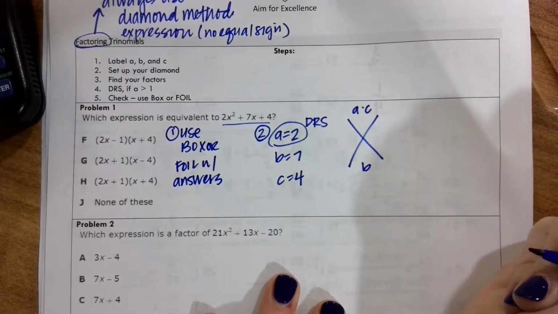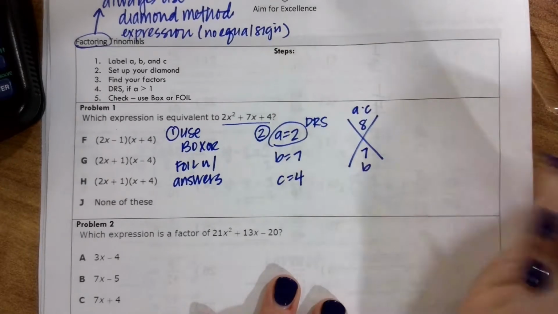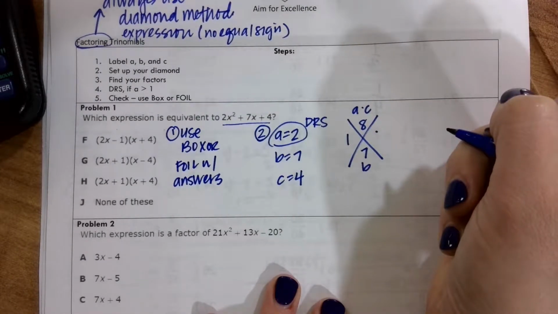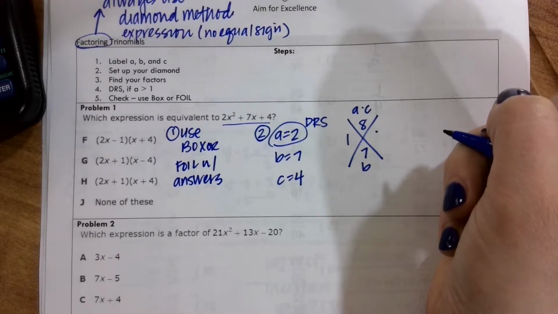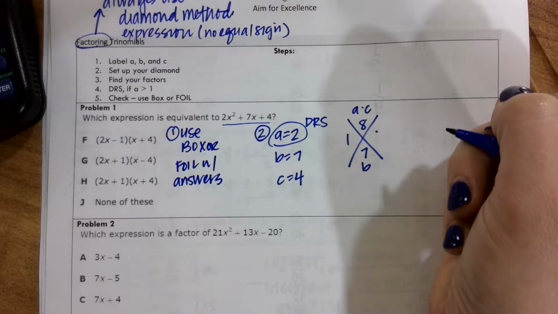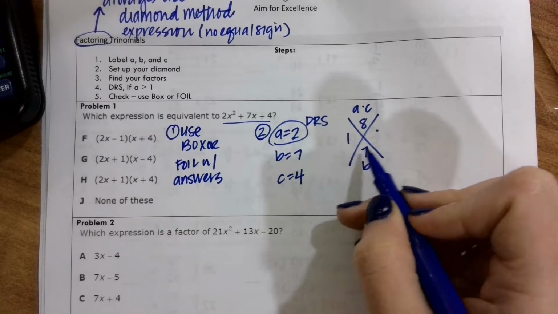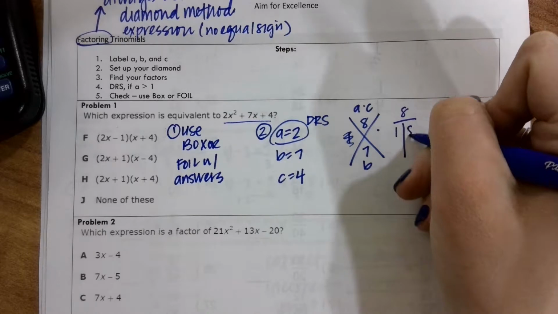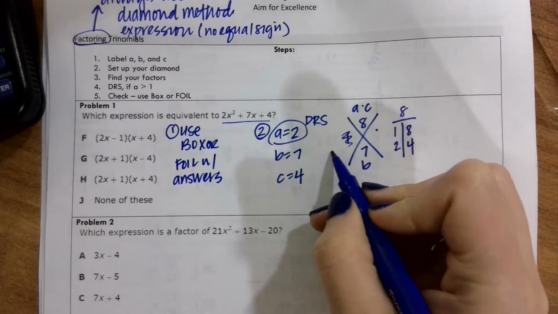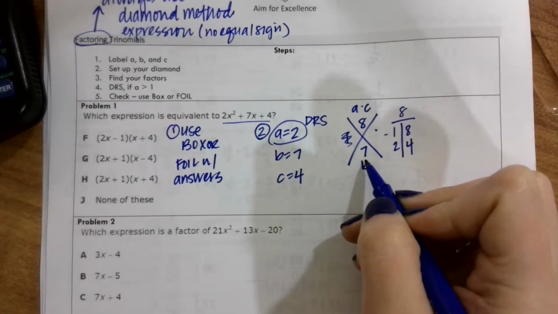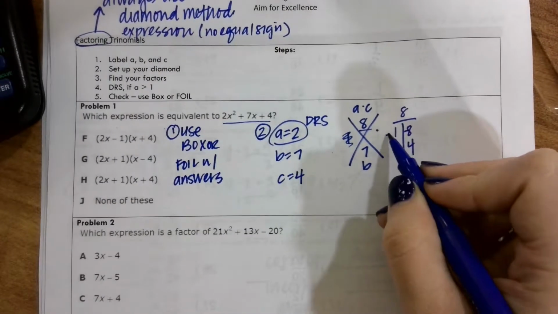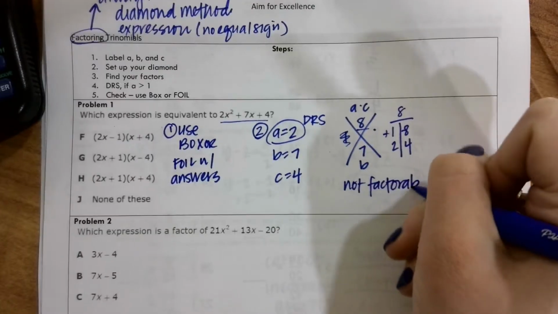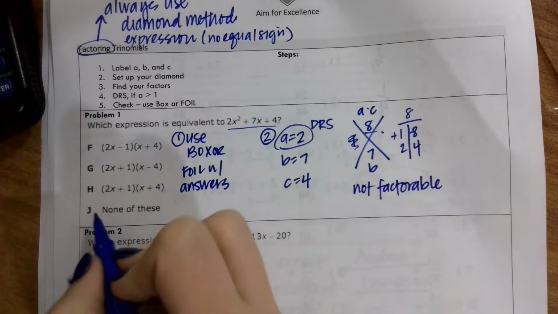Now I set up my diamond. A times C goes on top, B goes on the bottom. A times C is 8, and B is 7. So what factors of 8 are going to add to be 7? When you think about the factors of 8, you have 1 and 8, and 2 and 4. Negative 1 plus 8 is positive 7, but it doesn't multiply to be 8. Negative 8 and positive 1 adds to be negative 7. So this is not factorable. None of the combinations work. So your answer is none of these.